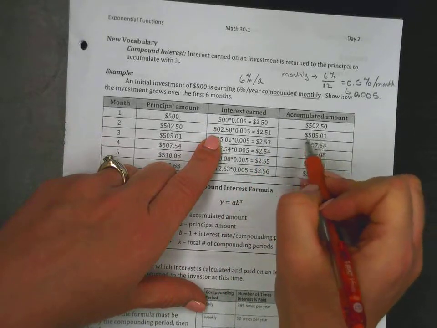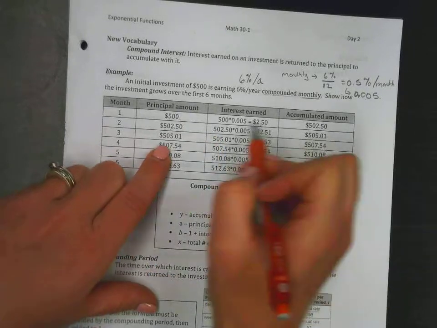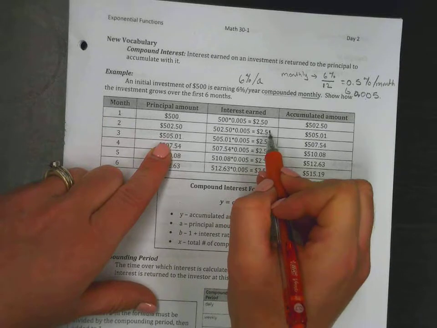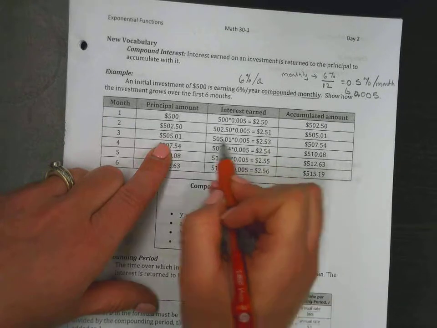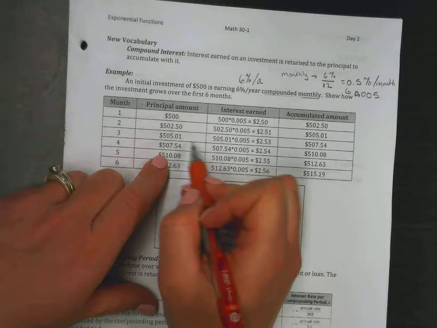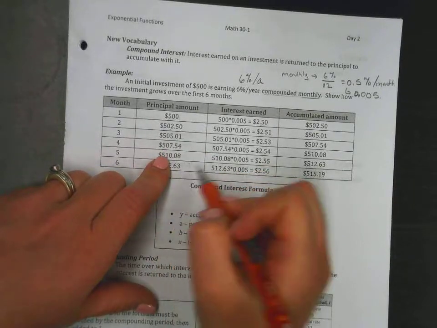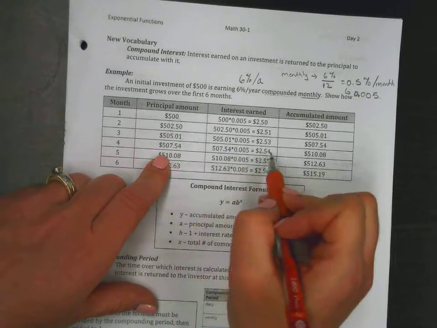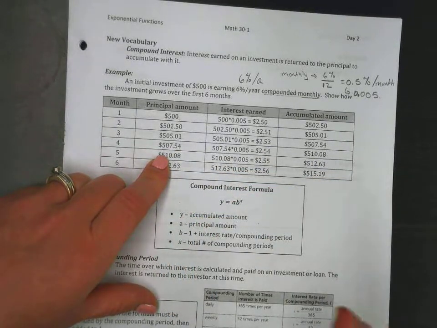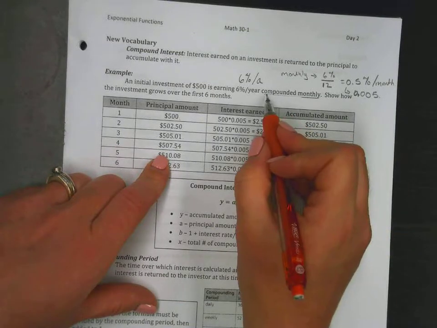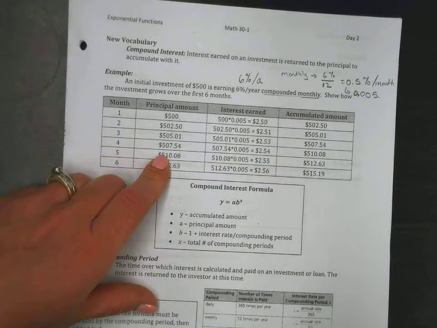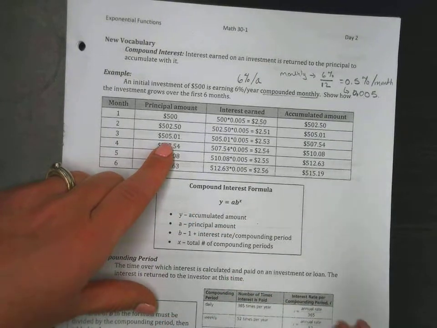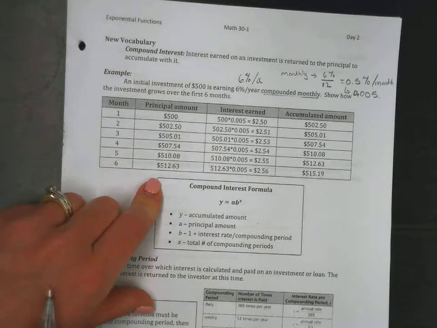And as you can see, over time, the interest that we're earning on this money is a little bit greater each time because our principal is increasing by this interest amount. Okay, so that is how compound interest works. Every time your interest is being calculated, that amount is being added to your total, and then your new interest is calculated on that new total. Okay, and so this just shows you how much money you would accumulate over a 6-month period.